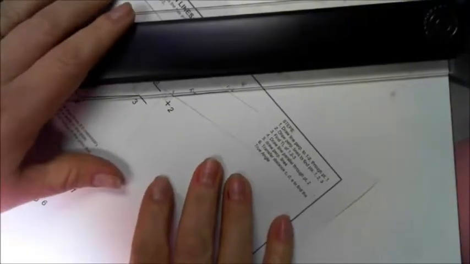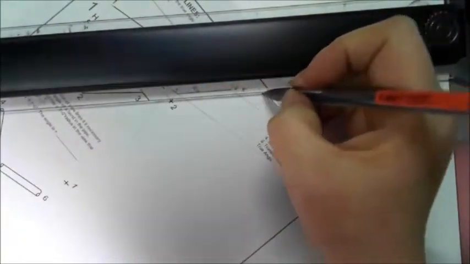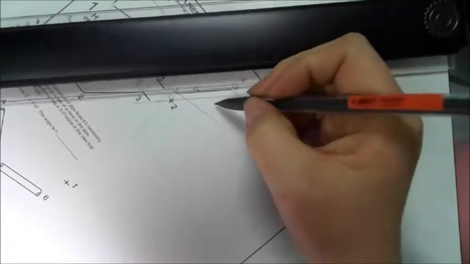So take that true length line out and line it up. Tape everything down so it doesn't move around on you. To draw my line parallel through 2 to that true length of that line.